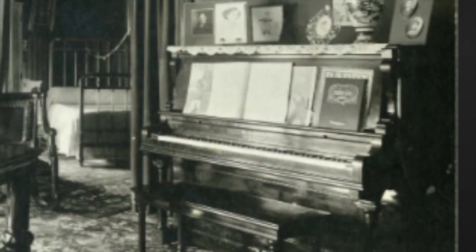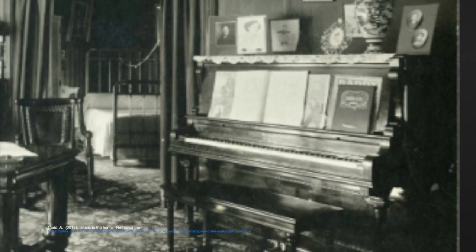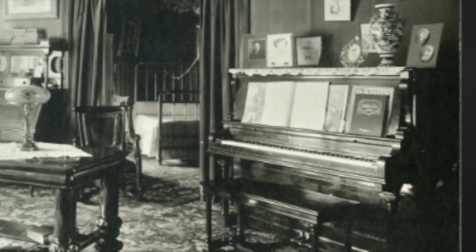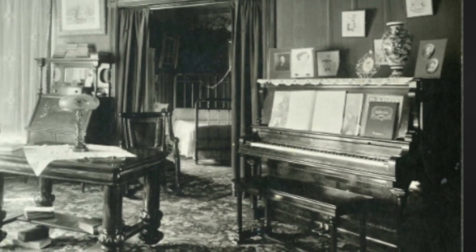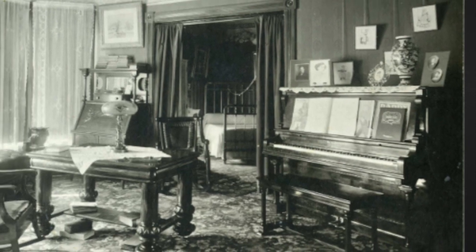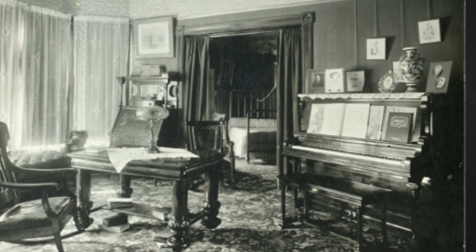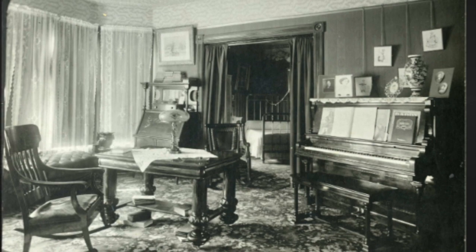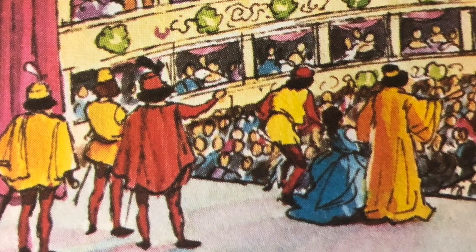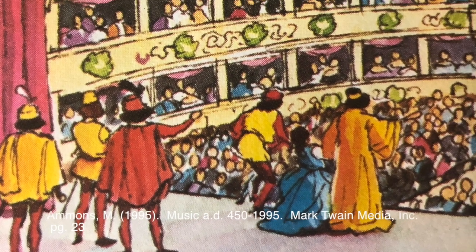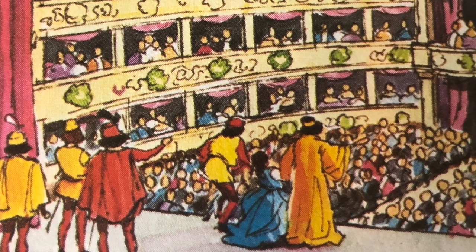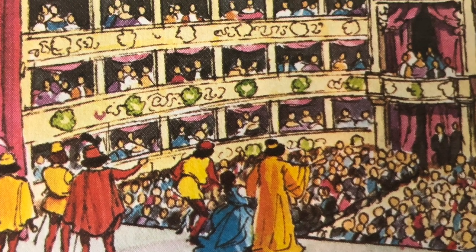The piano was a hugely popular instrument during the Romantic era. In fact, people started having music rooms in their homes, and it was very common for non-professional musicians to learn to play the piano. Opera singers enjoyed rock star-like status as they entertained huge audiences during the Romantic era.